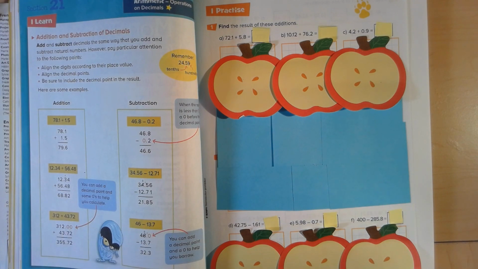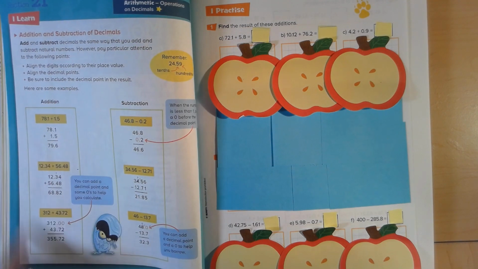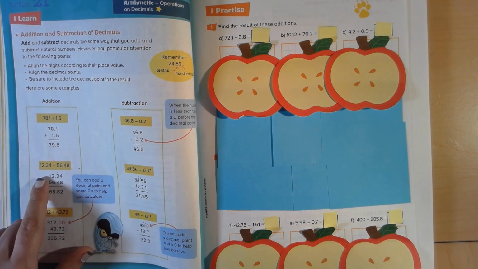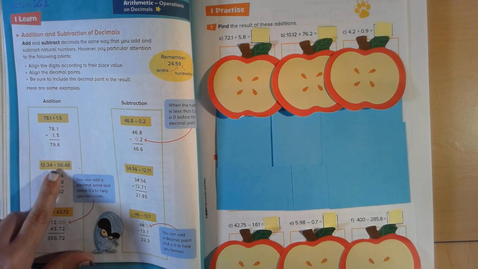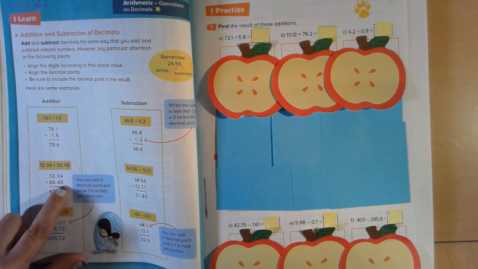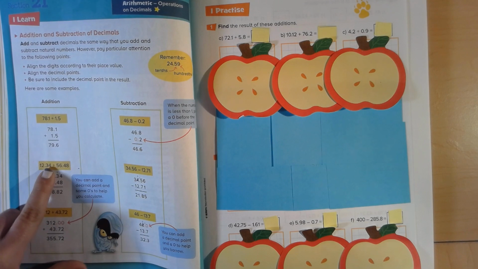Now, if you have a number and you need to regroup, it's the same as if you use natural numbers. So let's look here. 12 and 34 hundredths plus 56 and 48 hundredths. If I have 4 and I add 8, 4 plus 8 is 12. So you put the 2 and you carry the 1.